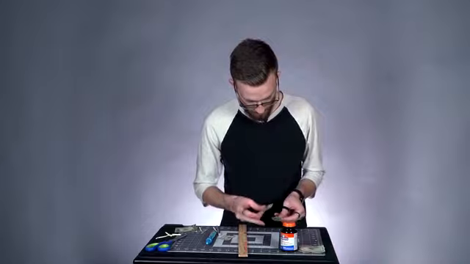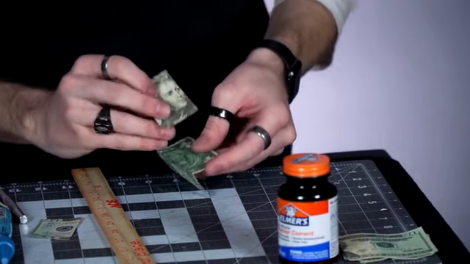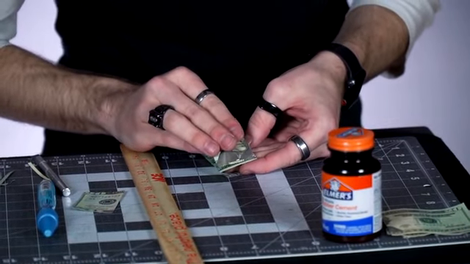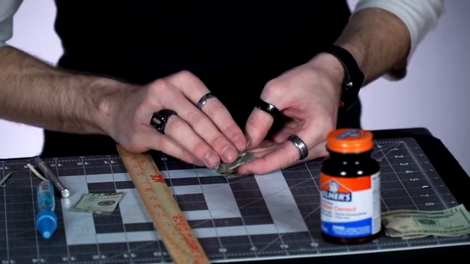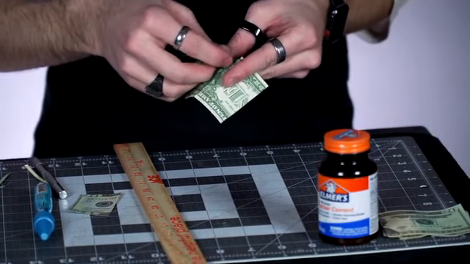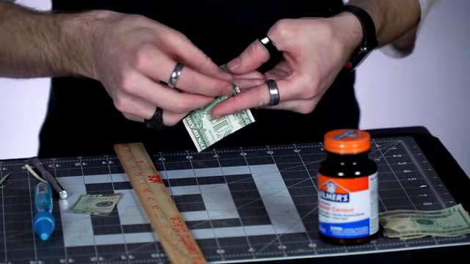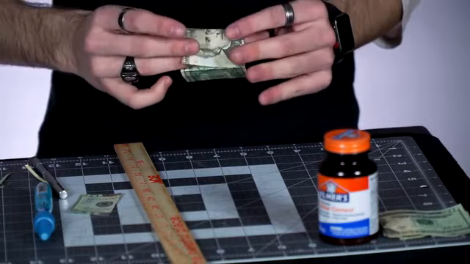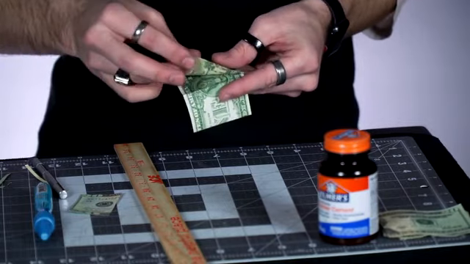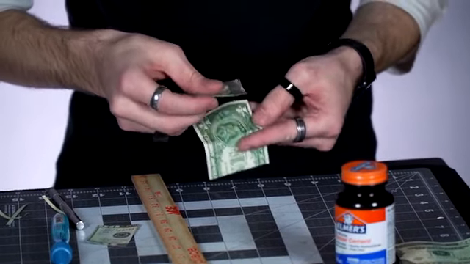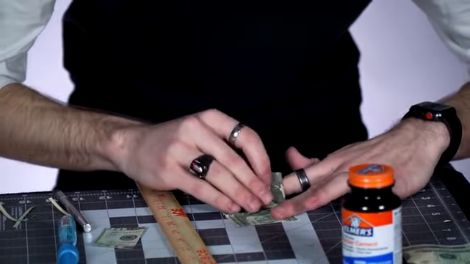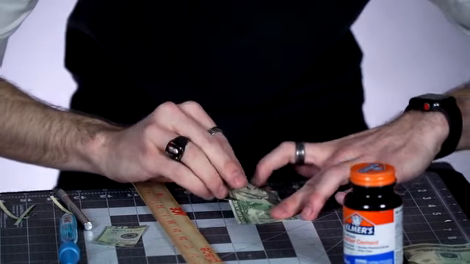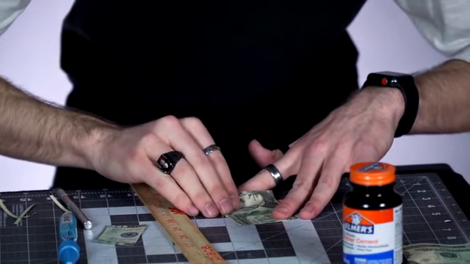And then once those dry, you want to line these up as close as you can and stick them together. And one nice thing about rubber cement is it is pretty forgiving, so as long as you don't press too hard to start off, you can kind of restart if it's not aligned perfectly. There we go.